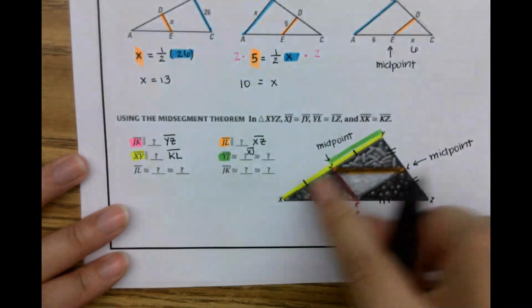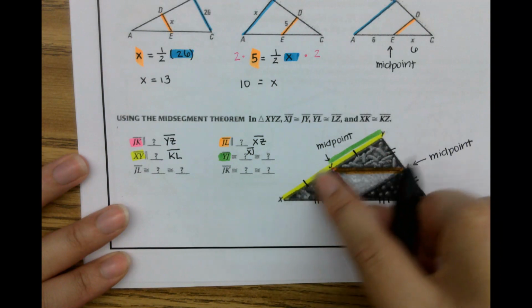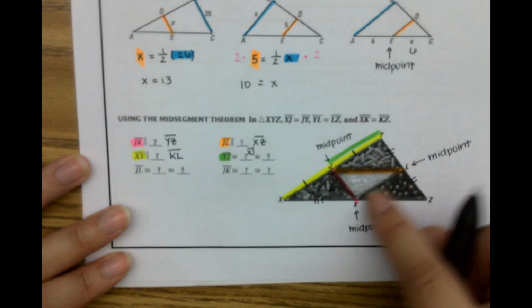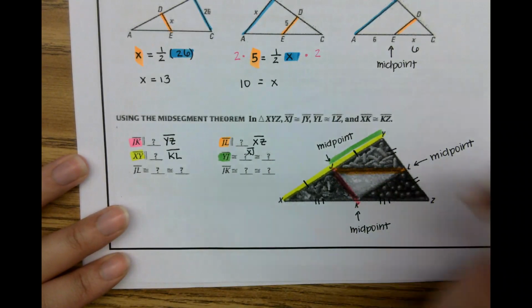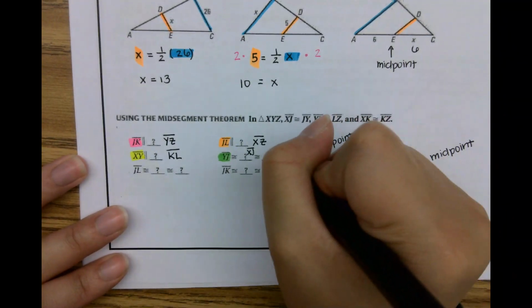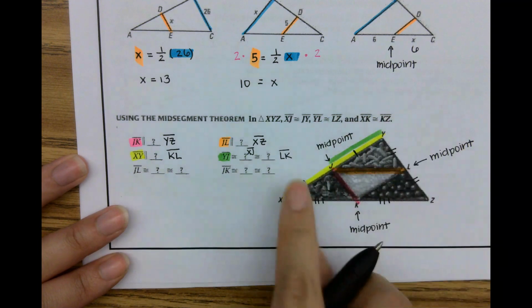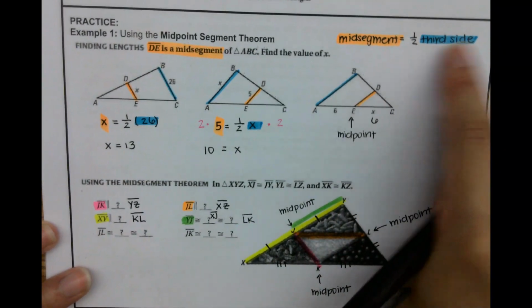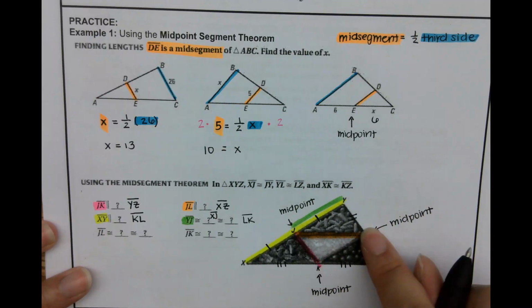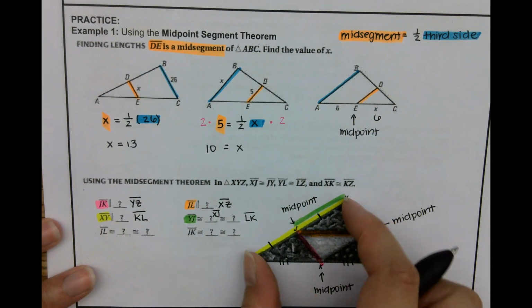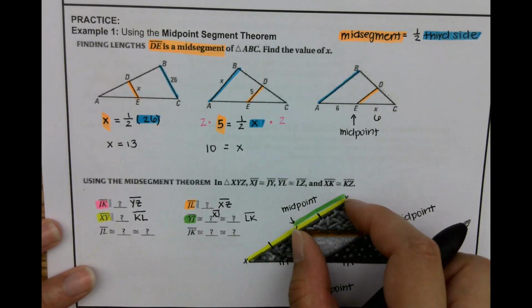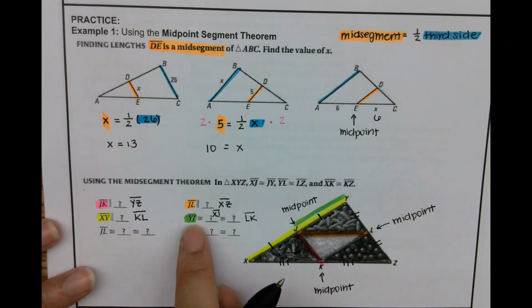And since this is the third side, it is going to be congruent to our mid-segment here, which is LK. Again, this goes back to the fact that our mid-segment is half of our third side. So LK, this mid-segment here, is half of this. And since this is the midpoint, half of it is that JY, or YJ, we saw here.